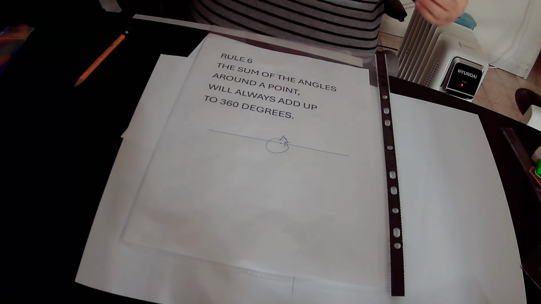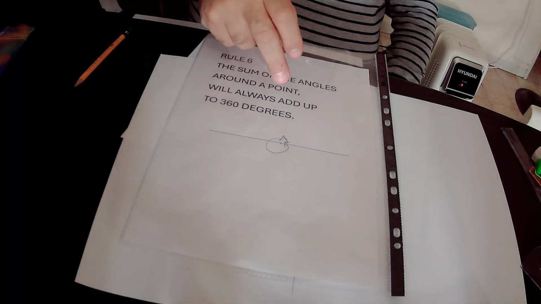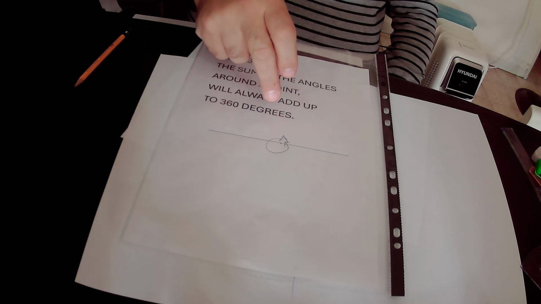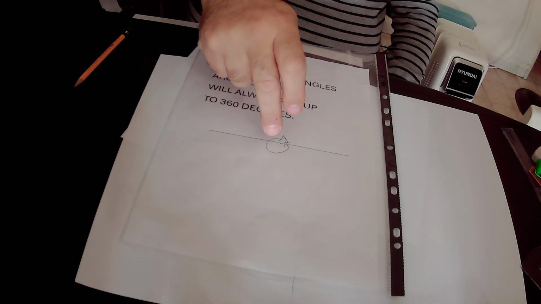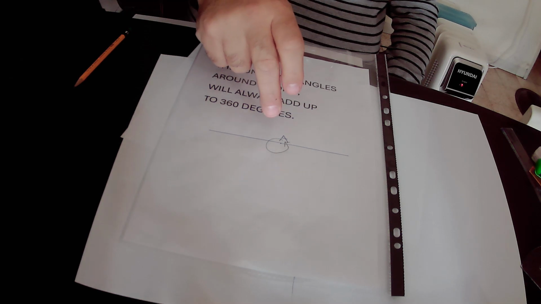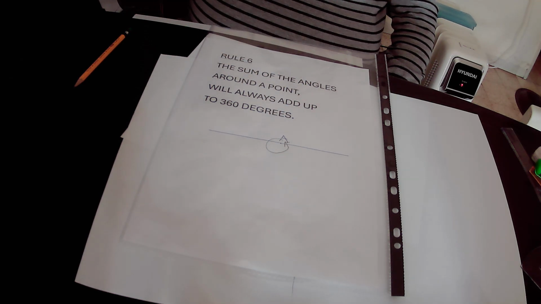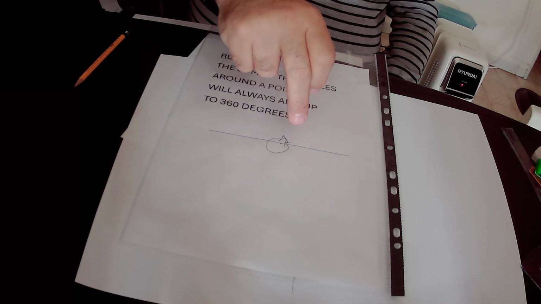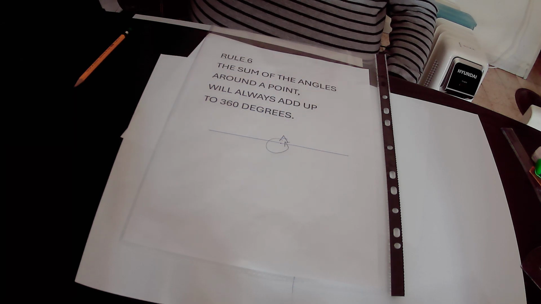So in total, the sum of the angles on the upper side and the lower side at point A will be equal to 180 degrees plus 180 degrees, that is 360 degrees, exactly according to rule number 6, which says that the sum of the angles around point A equals 360 degrees.